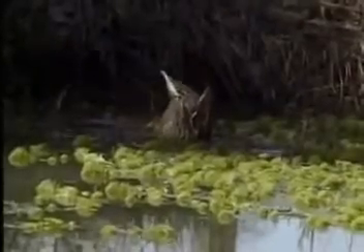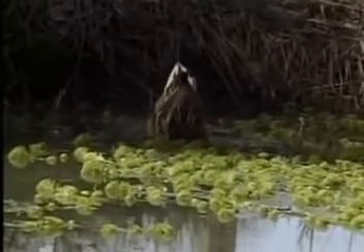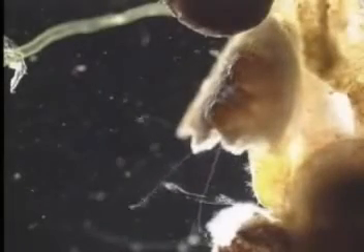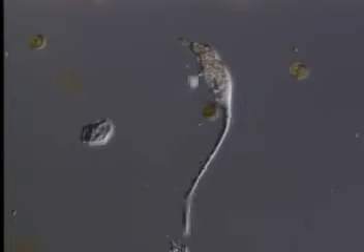Here are some examples of ciliates living in a pond near you. Lacrymaria. Lacrymaria hides in the bushes, extending its neck to feed. This remarkable behavior is made possible by myonemes, muscle-like fibers that spiral around the cell.